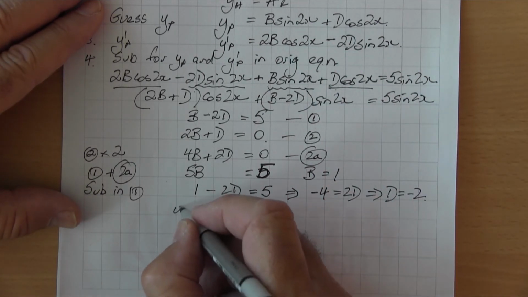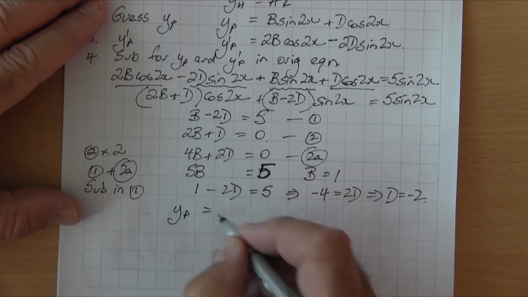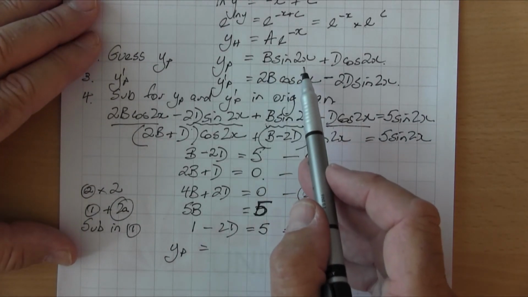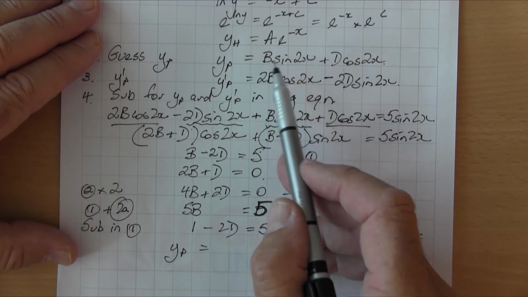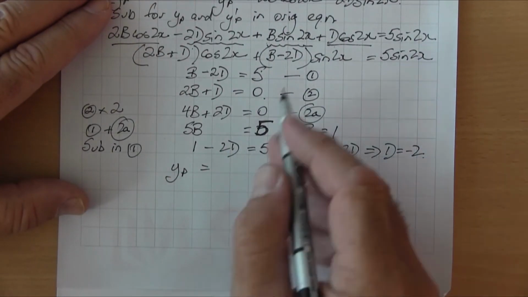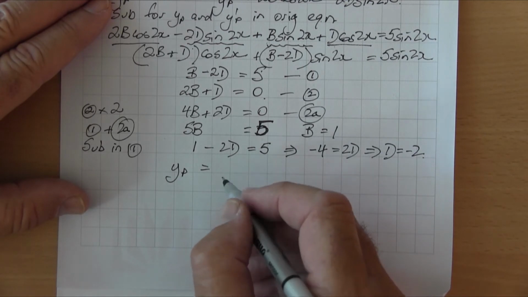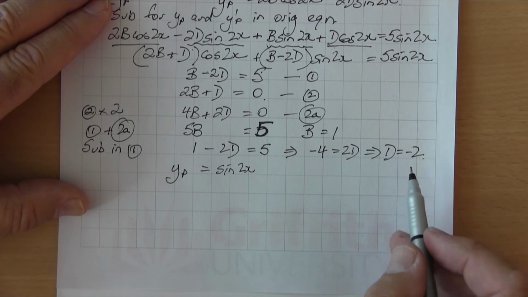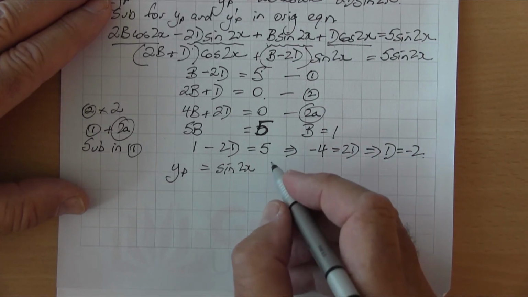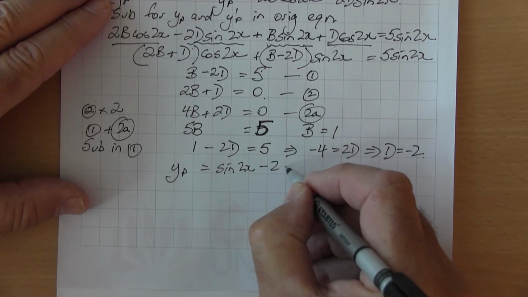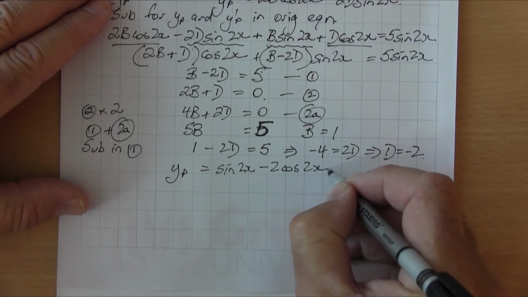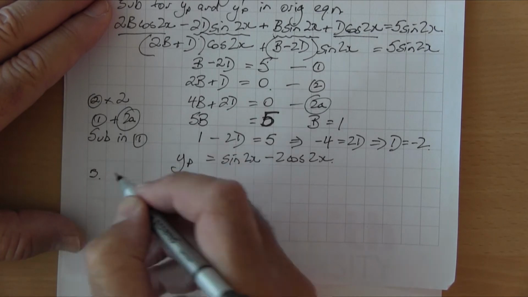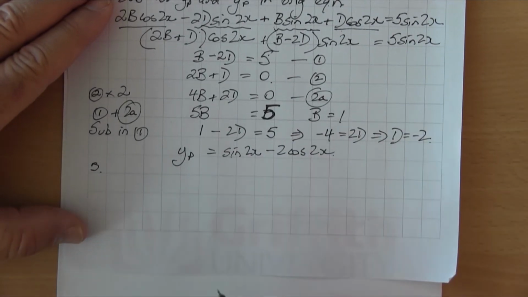So we can say that yp must be equal to, and we set up here it was b sine 2x plus d cos 2x. So instead of b we can just write 1. So it's just equal to sine of 2x. Our d is negative 2, so that'll be minus 2 cos 2x. So the fifth step is to state the general solution.